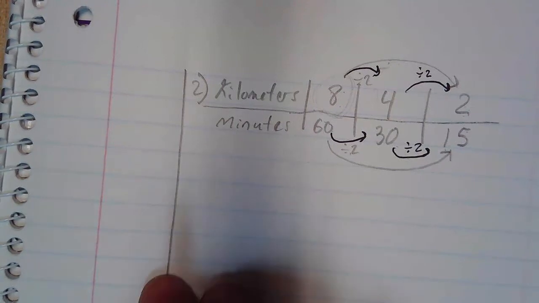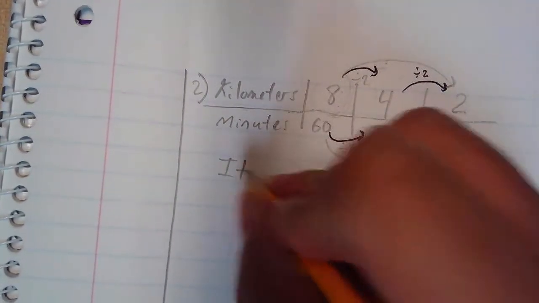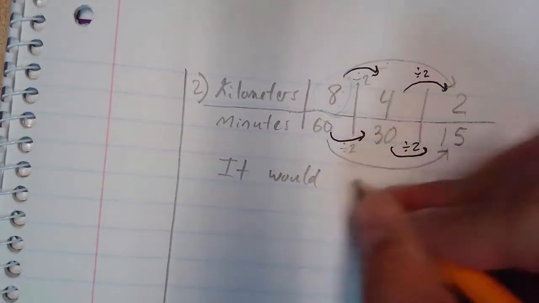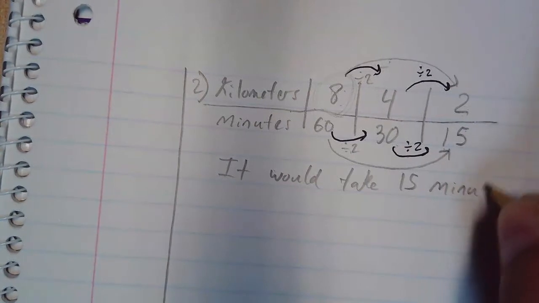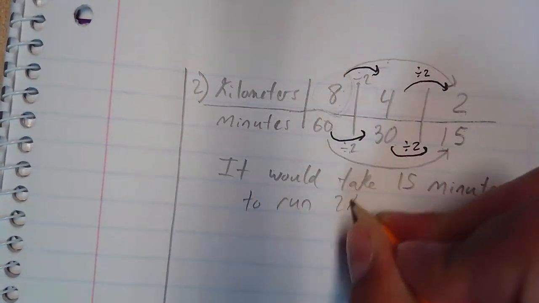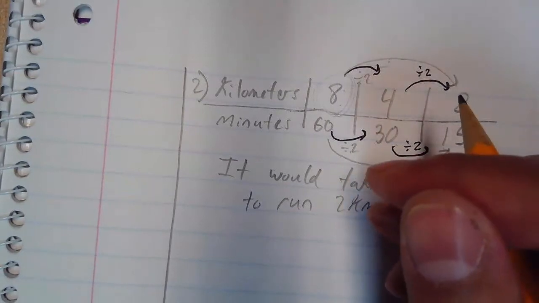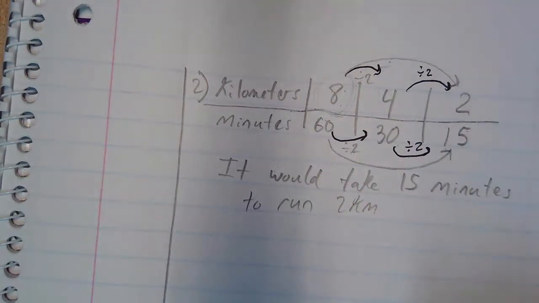Okay? So it would take 15 minutes to run 2 kilometers. Okay. So far, so good.